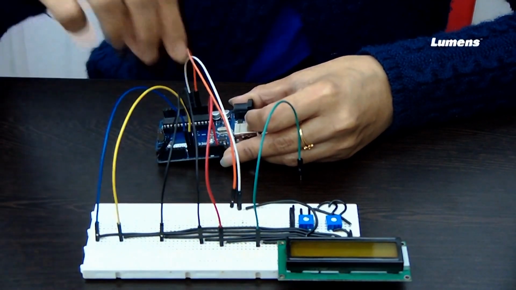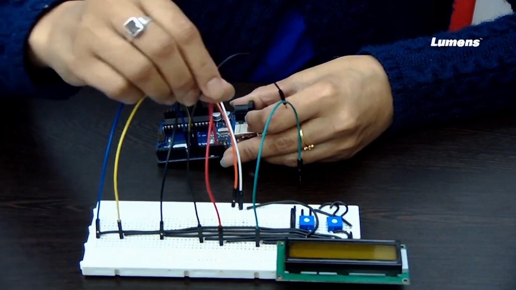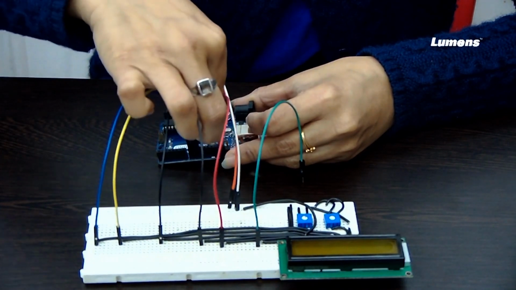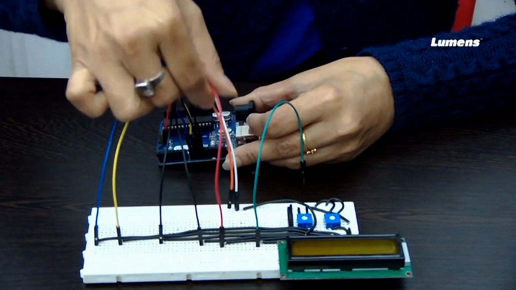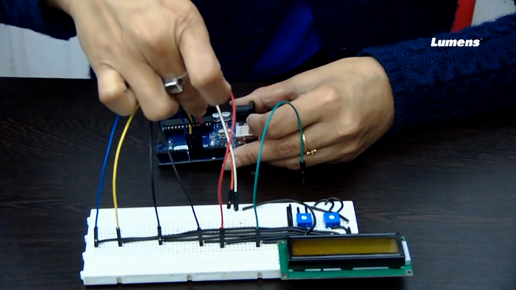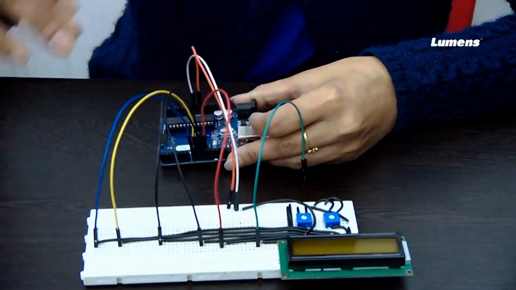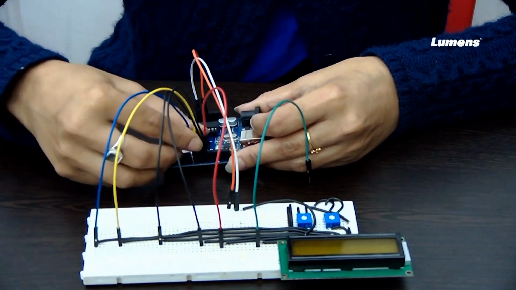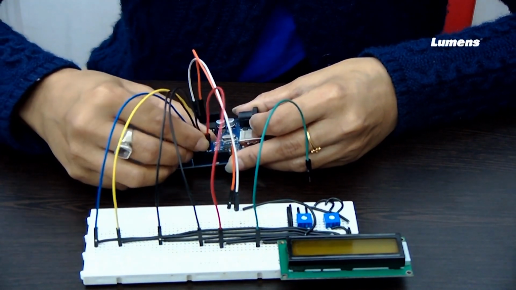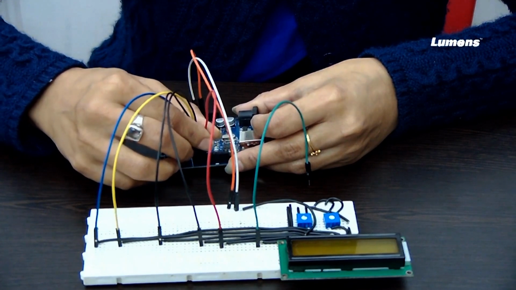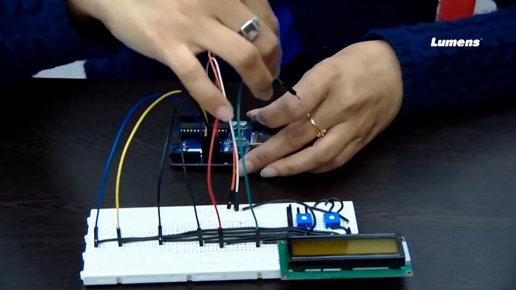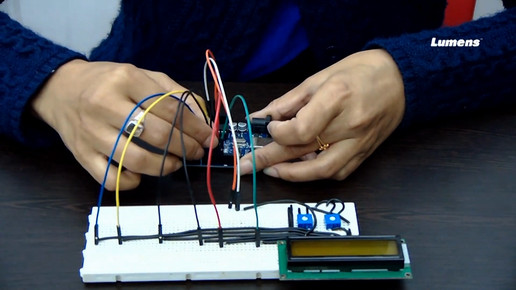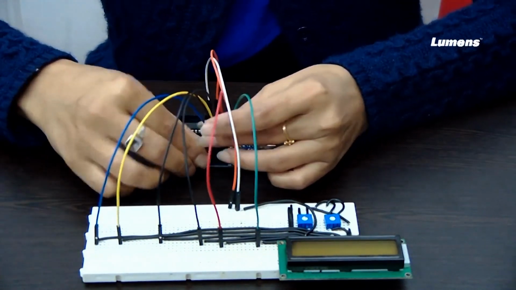So, this is how I am making the connection. Okay.